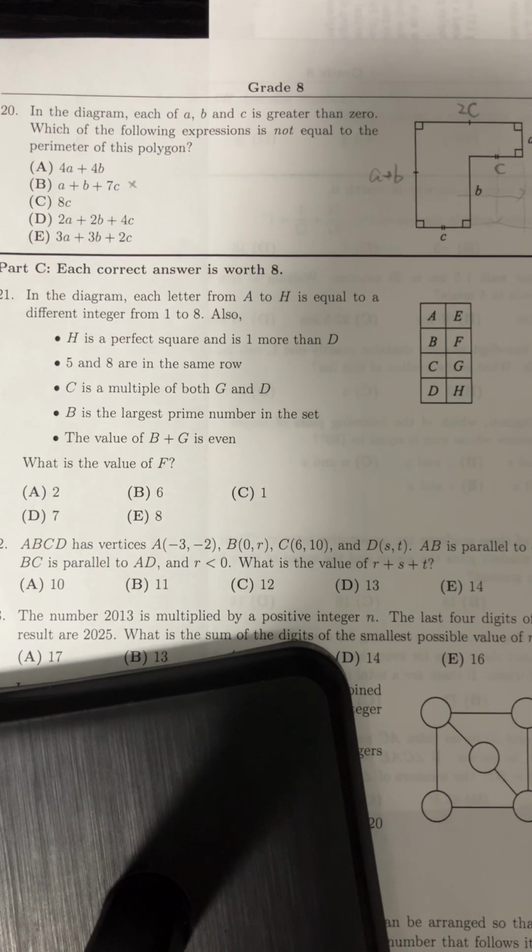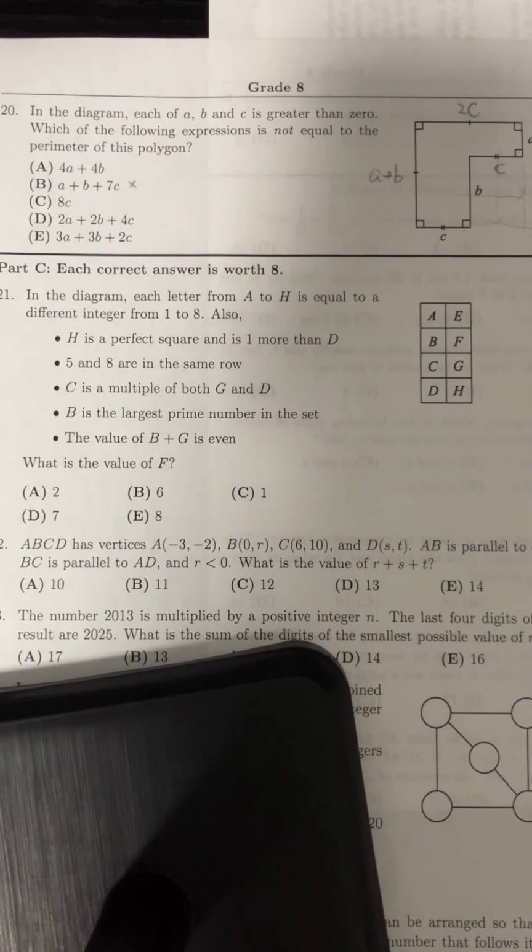C is a multiple of both G and D. It's not that C is the multiple. No, it's not a multiplication. It's just saying that C is a multiple of them. It's not a product. And B is the largest prime number in the set, and B plus G is even. So they have the same parity. And what is the value of F?